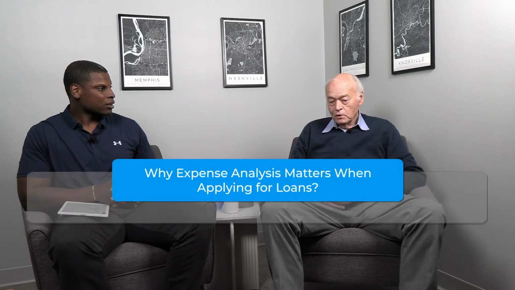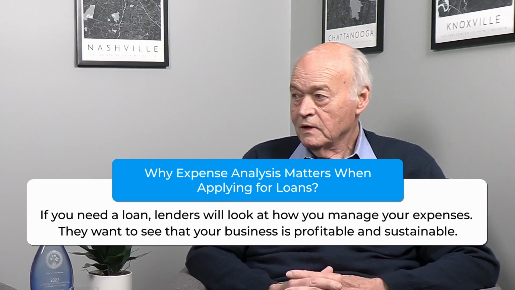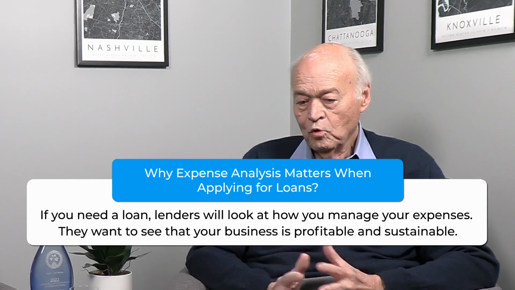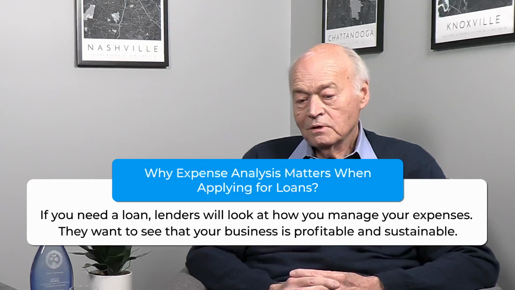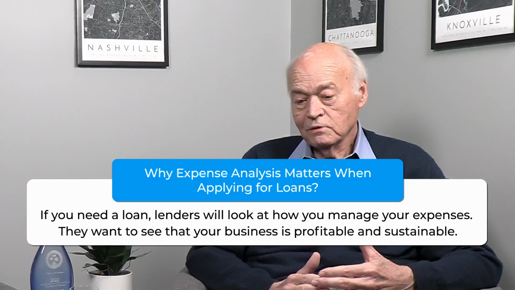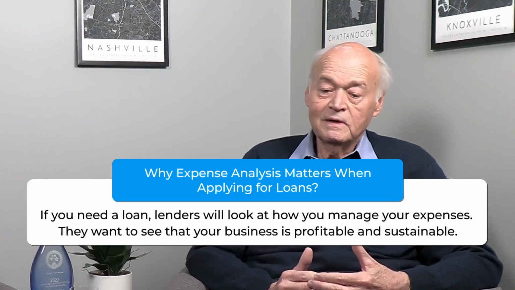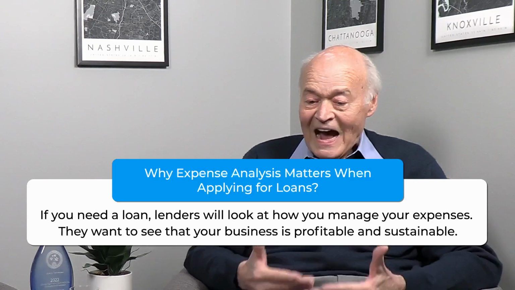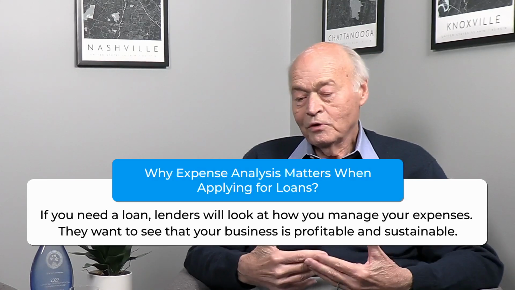So from the underwriting perspective, if you're going in to get a loan or to access capital, why would that be important for an entrepreneur to show their expenses? Well, I think the underwriter is going to take a look at the overall profitability of the company and its cash flow potential and sustainability. So they're going to be looking at trends and expense levels and revenue levels. They're going to be looking at relative values. In other words, what are your margins doing?